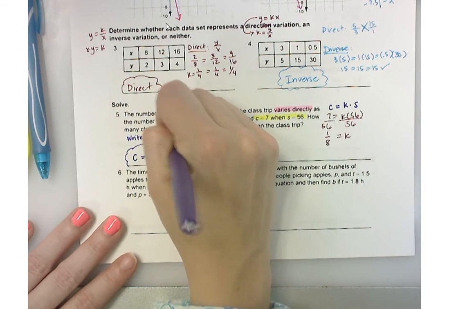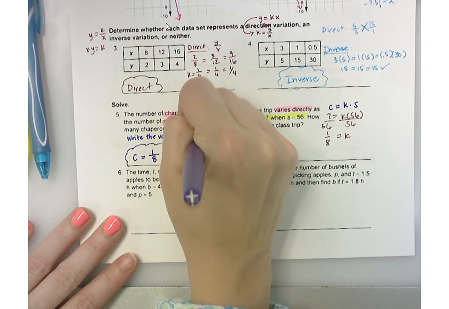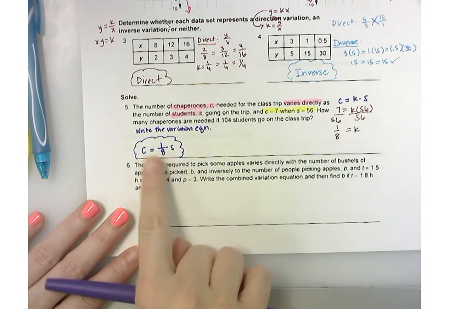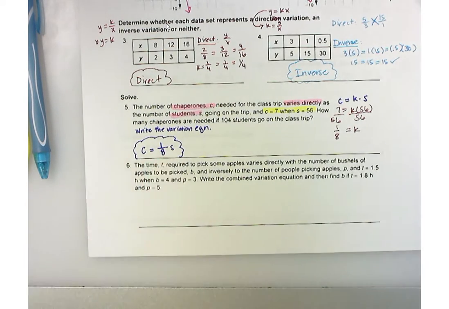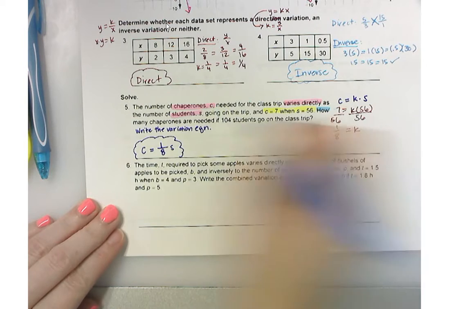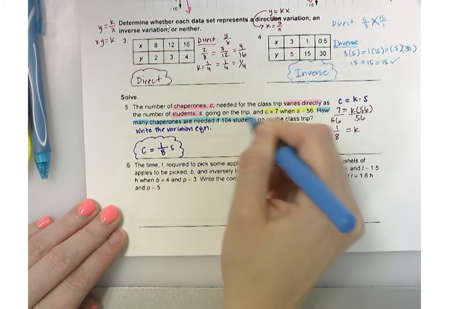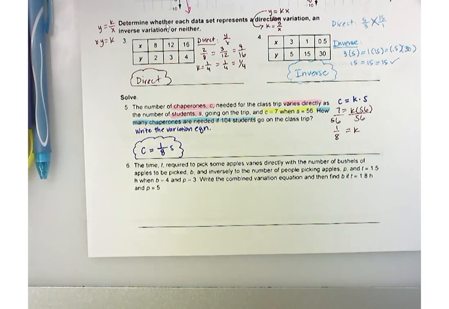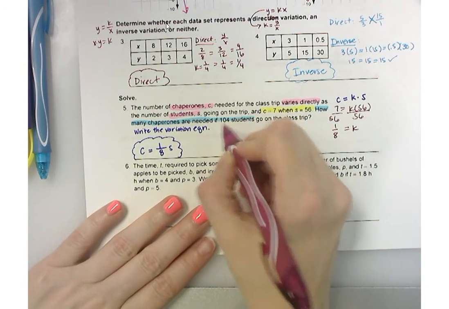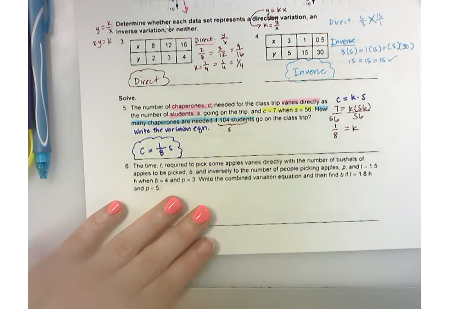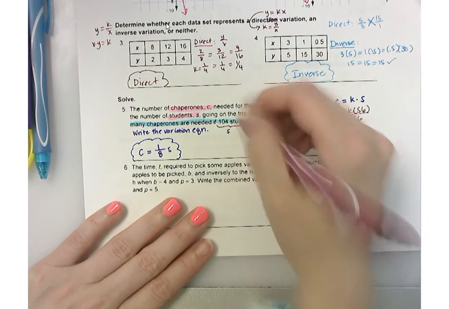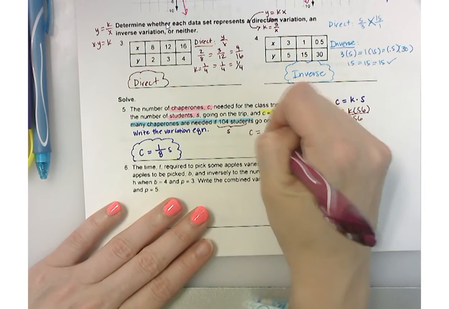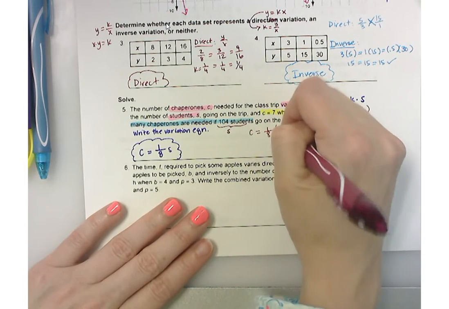And this says how many chaperones are needed if 104 students go on the trip. So you have to find C when you know that your S value is 104. Okay, so C is going to equal 1/8 times 104. Okay, if you're doing that without a calculator, you can do old school division. That's fine. Or, what do I know is going to go into 104 and 8 right away?